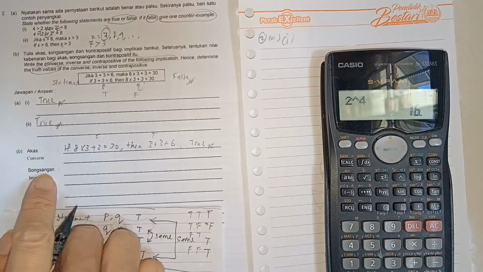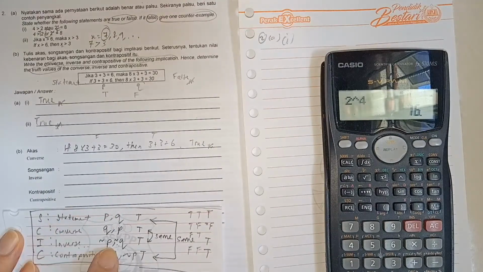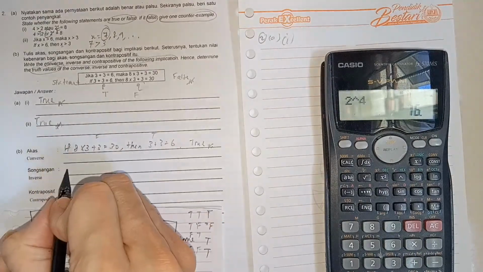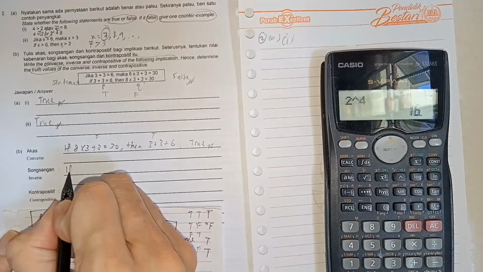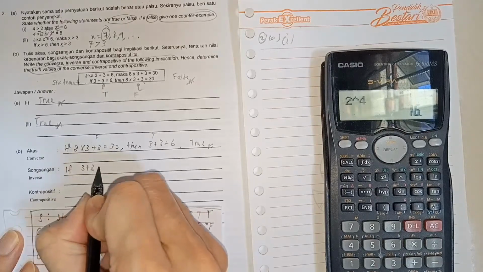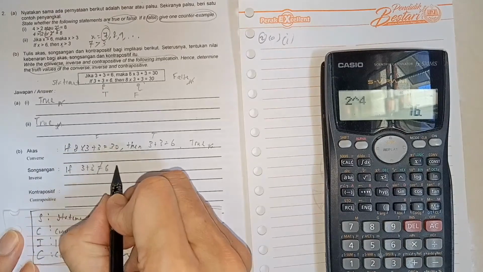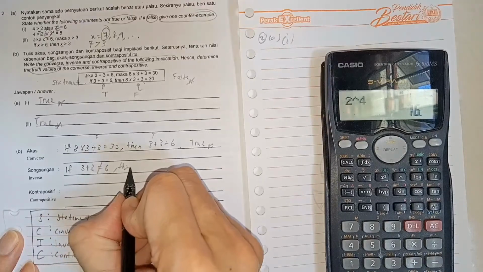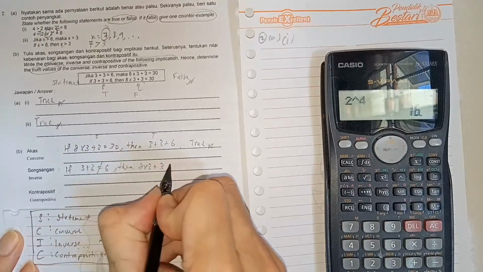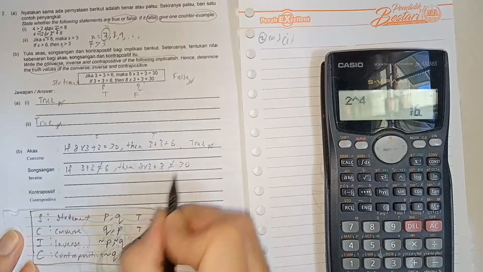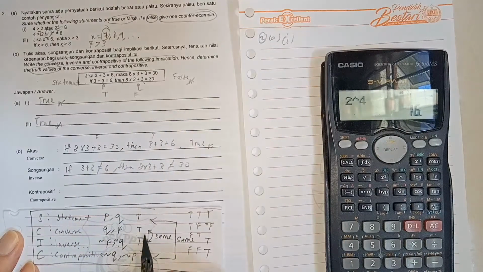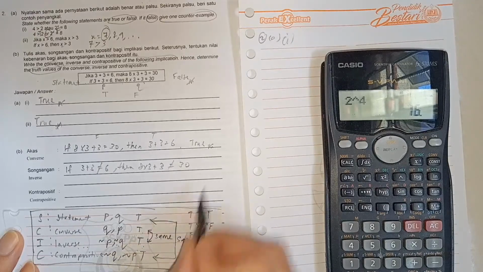Inverse: look at the statement, the other way around, with not. If 3 plus 3 does not equal 6, then 8 times 3 plus 3 does not equal 30. The inverse follows the converse, so it's true.